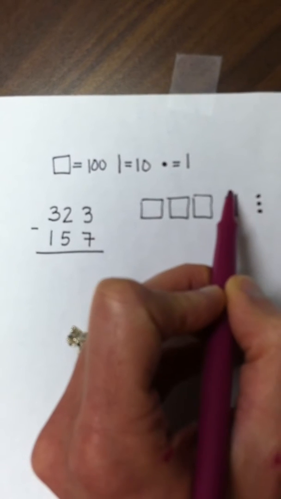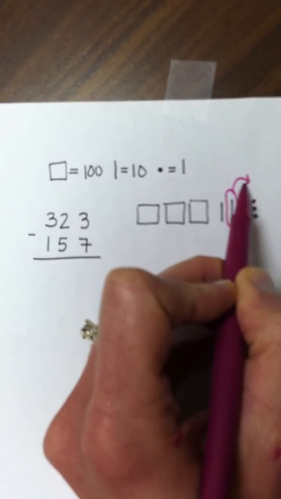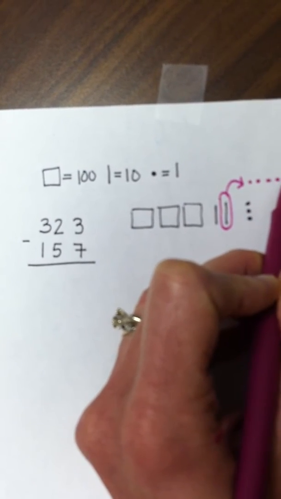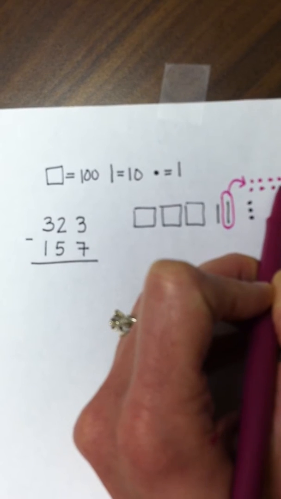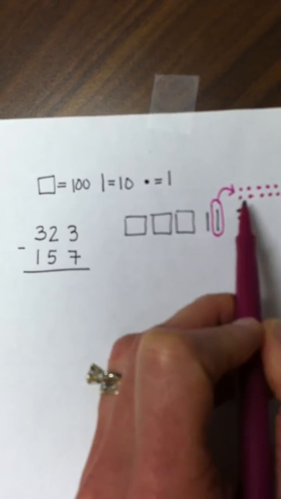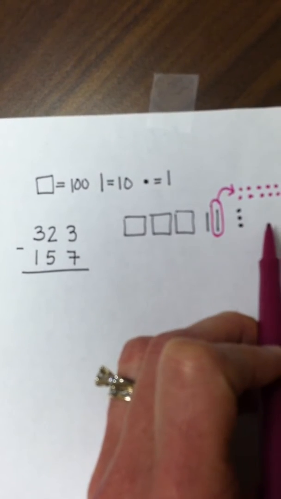I'm going to come over to this 10 and cash it in. That 10 breaks into 10 ones. So 1, 2, 3, 4, 5, 6, 7, 8, 9, 10. So now I can see that I have 13 ones to work with. So now I have more than enough to take away 7.